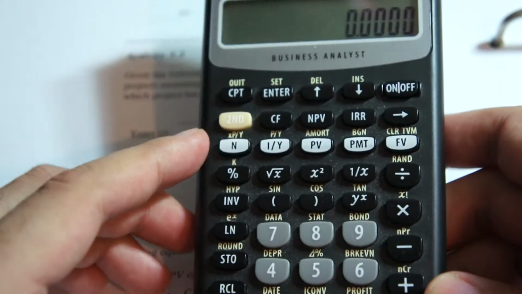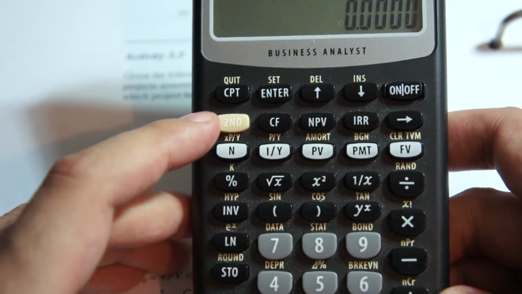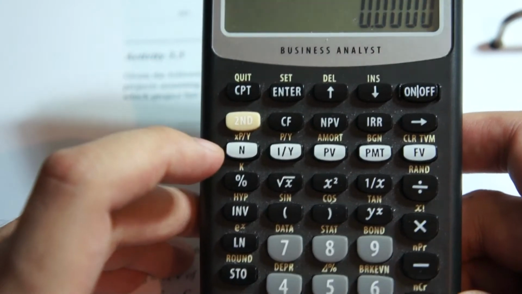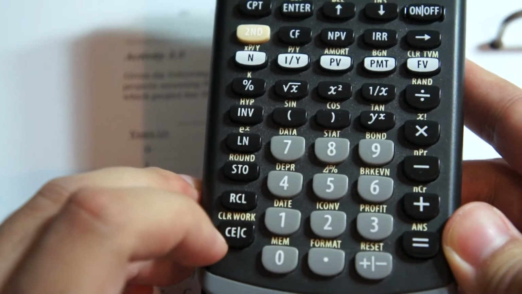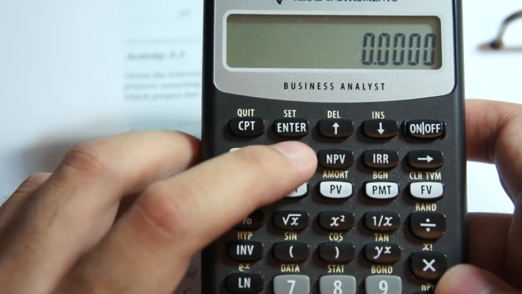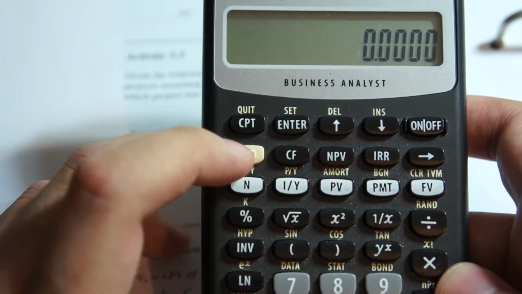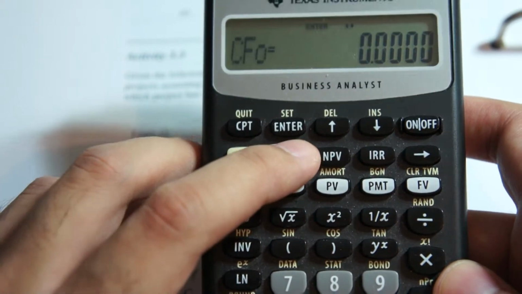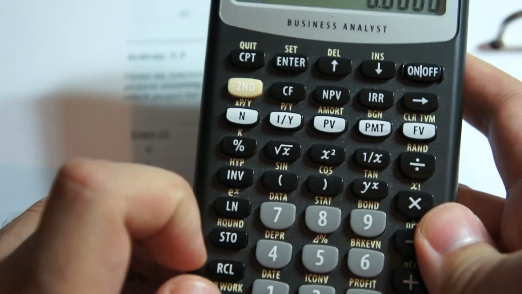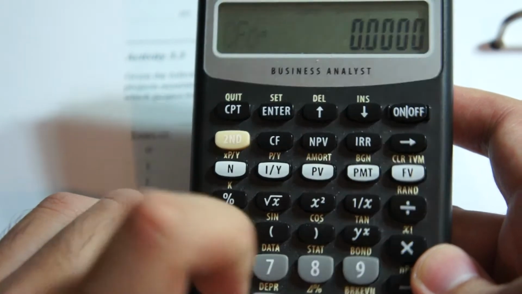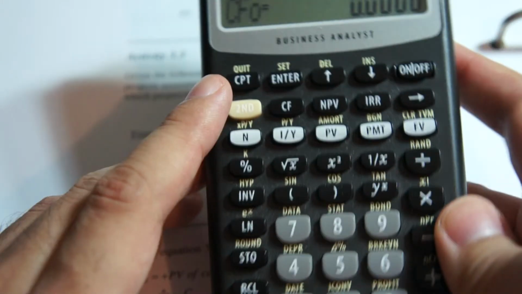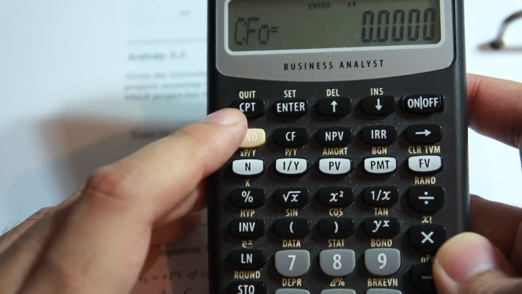Normally, the first step is to clear all the previous data. As you see at the top left corner, this is the second button. We press it 1 time, and then the bottom left corner, CLR. We press it 1 time. As you see, there's a button CF, which means cash flow, and we press it 1 time. You can reverse the earlier steps: press CF, then second, then clear, and you can also clear all the previous data.